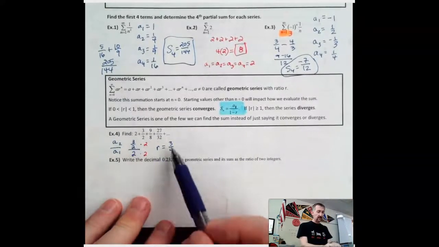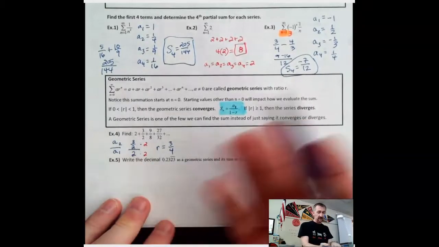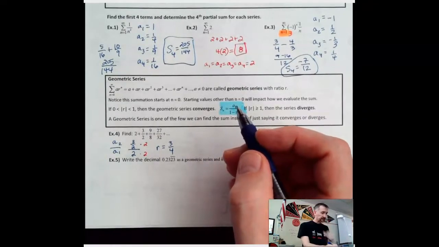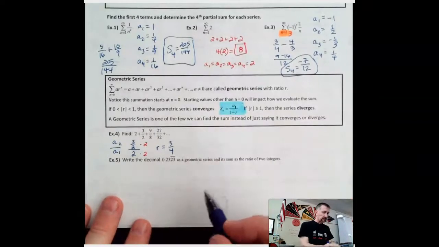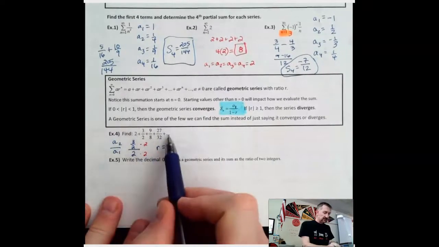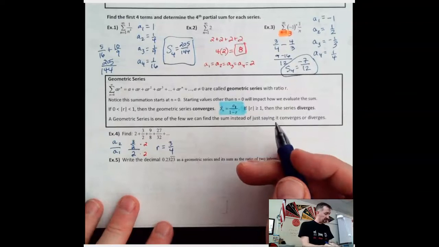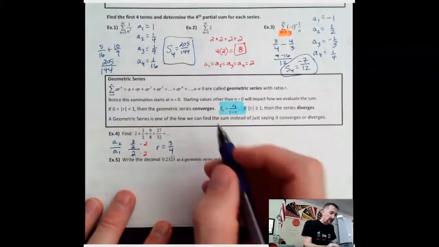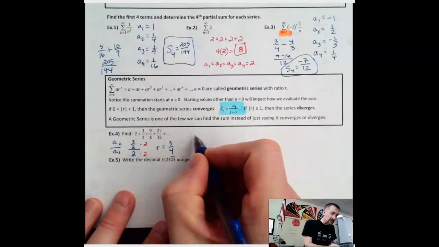You could test it out if you want to. So multiply 3/4 times 3/2, you get 9/8. All right, now the pluses and the dots mean we're finding the infinite sum. So if we want, we could write this. Do I want to do that?